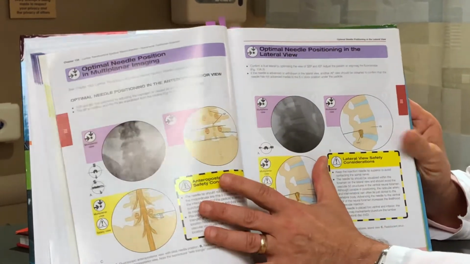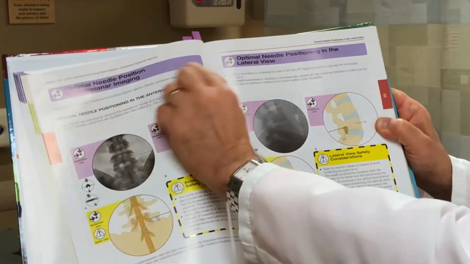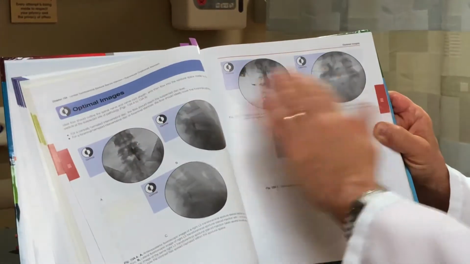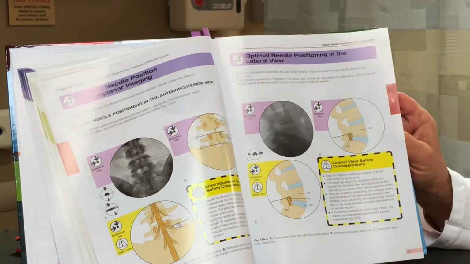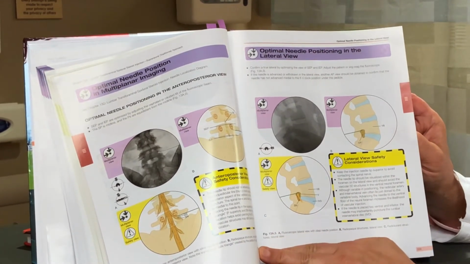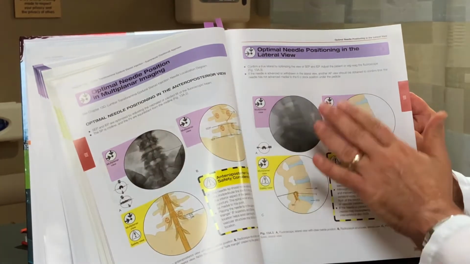Then we do multiplanar imaging. So this is multiplanar imaging. I'm going to come back to that. Then we show you optimal imaging and later suboptimal imaging. So for multiplanar, in this procedure, multiplanar would be an AP and a lateral. Here's the AP, here's the lateral.